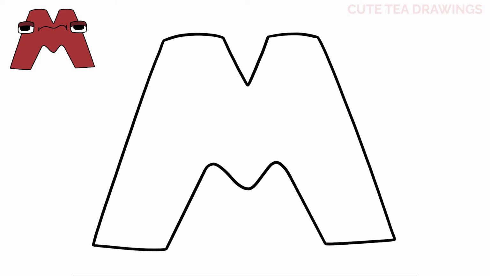Now let's draw the face starting with the mouth. Inside at the top, let's draw a wavy line here. And then lines down on both sides. Next, let's add the eyes.